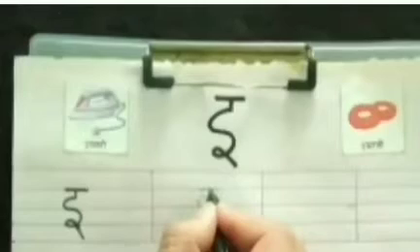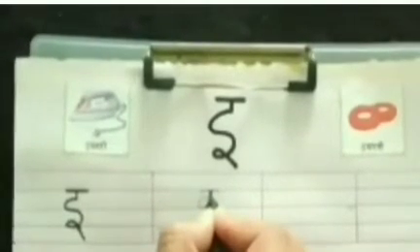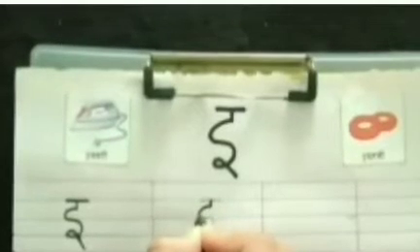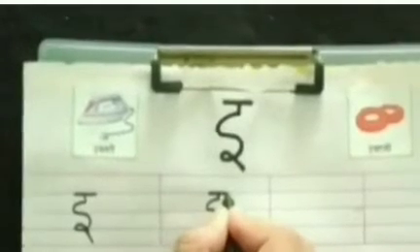Now children, again we will trace the dotted lines. Standing line, C curve, reverse C, go up, make a circle, come down with a slanting line, and then sleeping line on the top, that is Shiro Rekha.